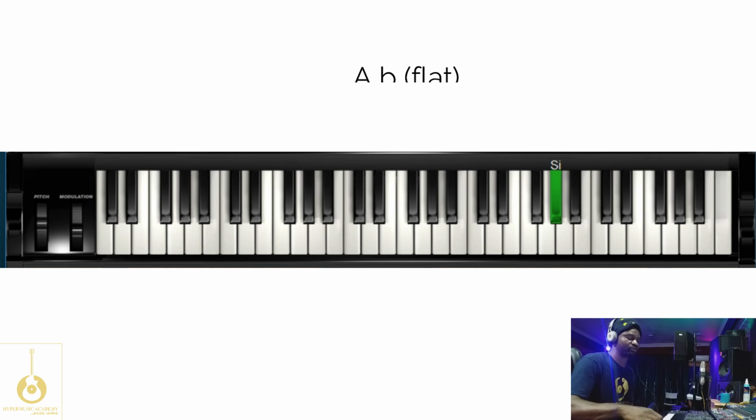A flat, G flat, F, E flat, D flat, C, B flat, A flat, G flat, F, E. That's just the same way you do it for all octaves, regardless of which octave you are on the keyboard.